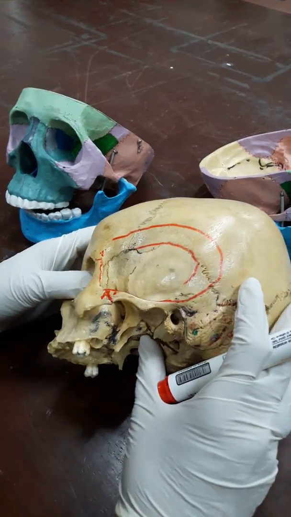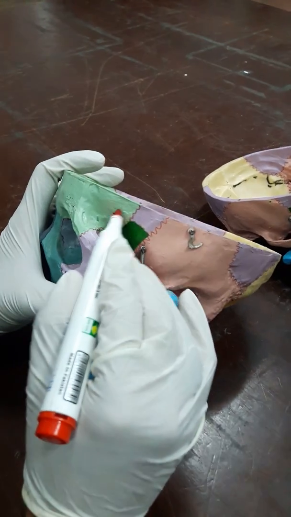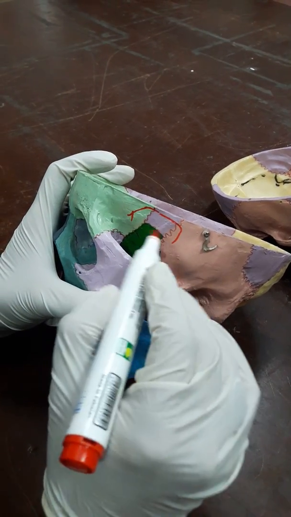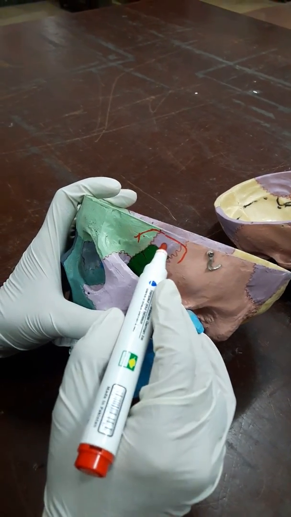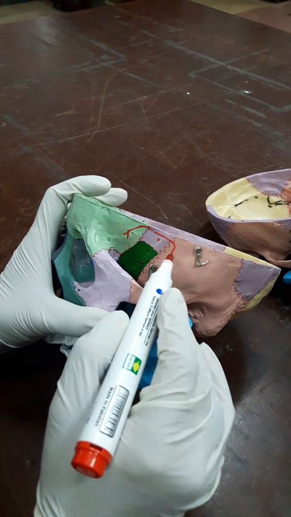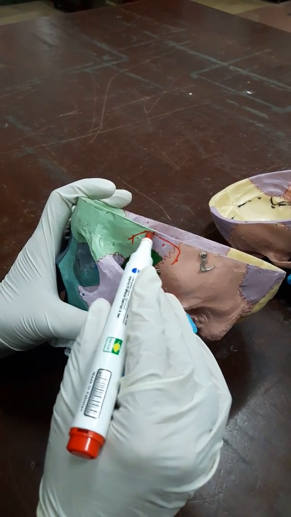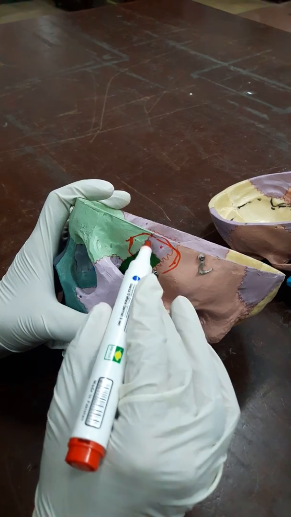From now onward I will go to the colored skull so you can have a better understanding. This is called the pterion, where four bones unite: the frontal bone, parietal bone, greater wing of the sphenoid, and the squamous part of the temporal bone. This is called the pterion, the H-shaped pterion.